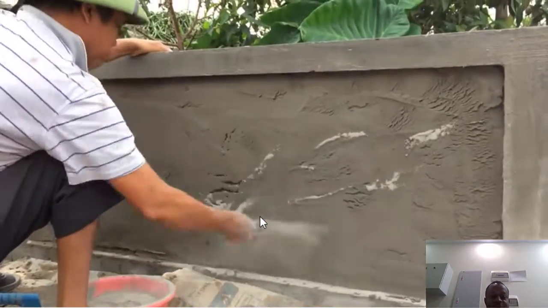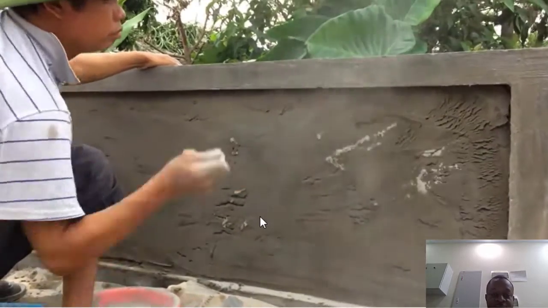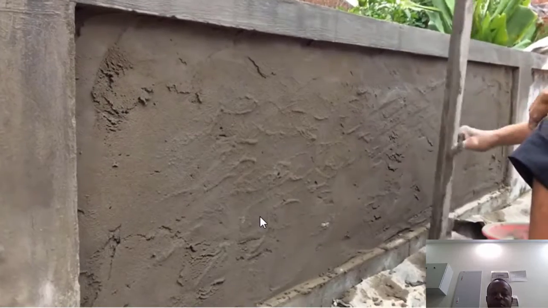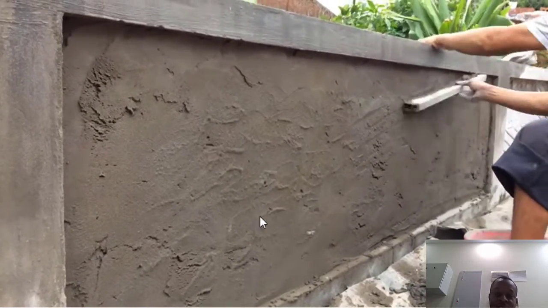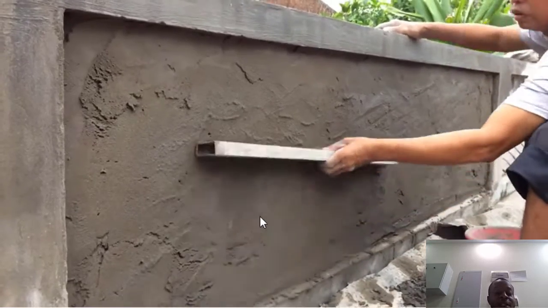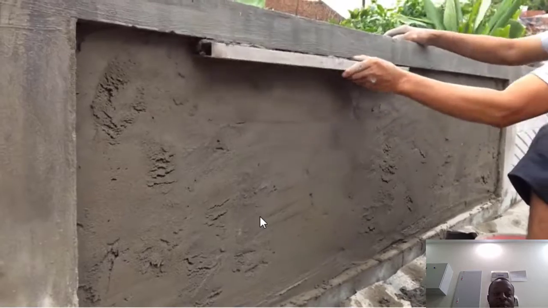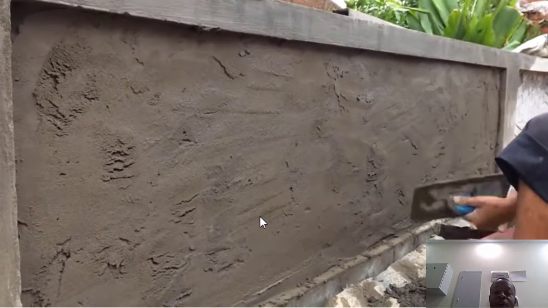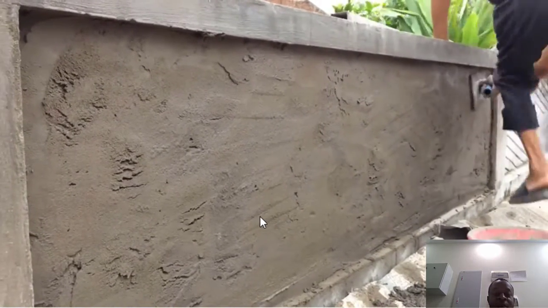Now the essence of spraying this white powder, this powder cement, is for it to have some level of solid surface, because as I said, you need it to be strong to some level so that your 3D designs can stay.